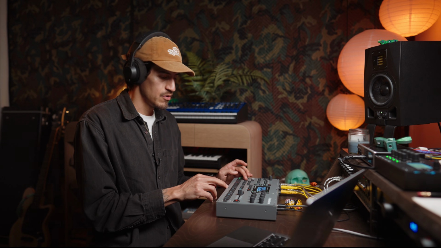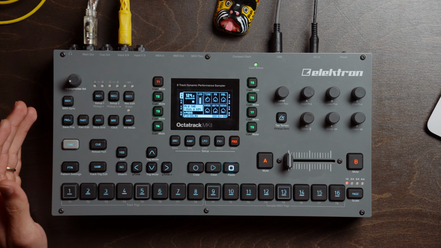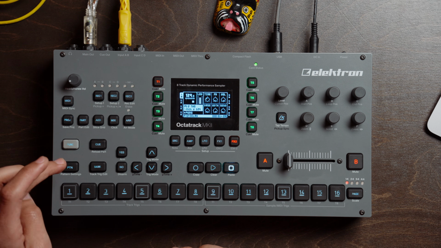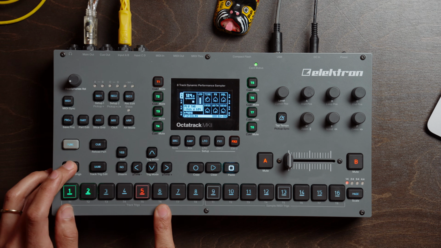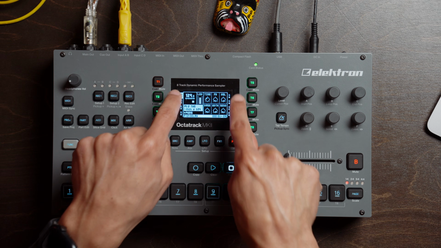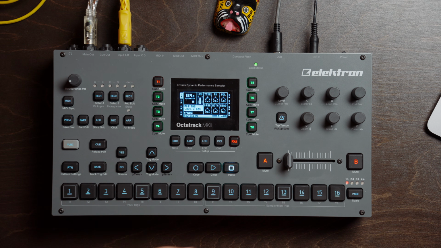Now, the easiest way to explain parts is that you have 4 parts per bank, right? And we're in bank 1. We got 4 parts. Those 4 parts could be tied to any of the patterns. These first 2 patterns are part 1. 5 and 6, which is what we're about to build now, is going to be part 2. What parts change is what machines are loaded on each of the tracks. And this is really handy for us because those machines also encompass what sample is on that track.